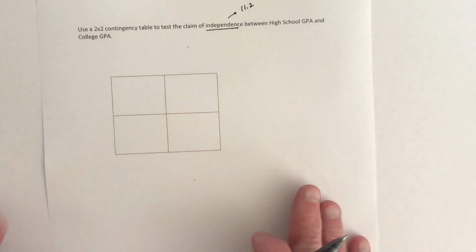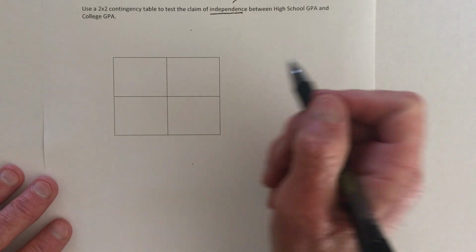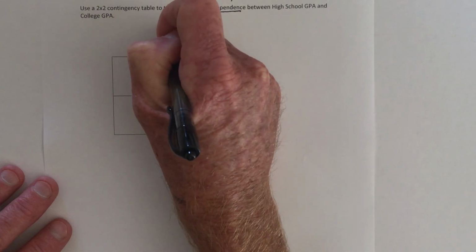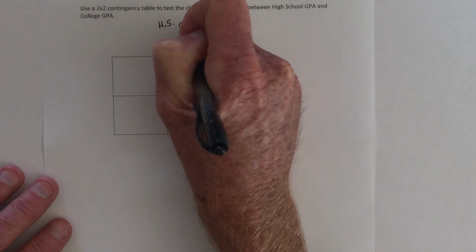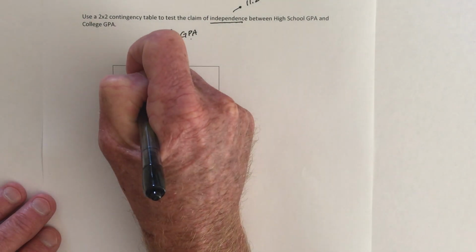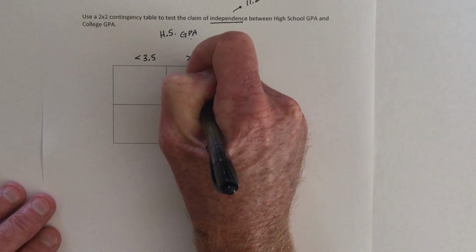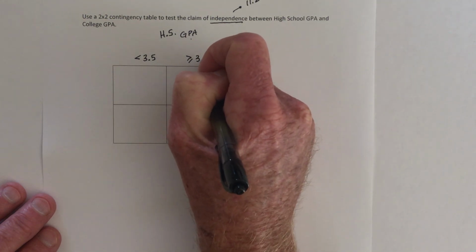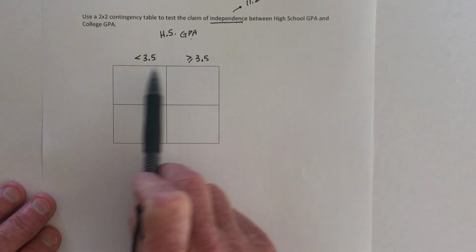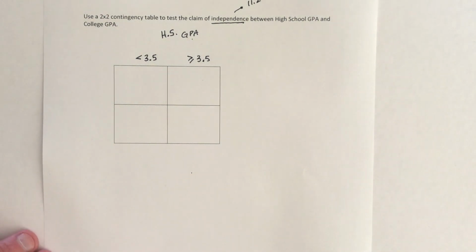Okay. Now I need to go back to the table and start putting that information on the table. So I need to put one of them, high school GPA, up here, or I could put it right here. It doesn't really matter which order. I'm just going to put the high school up here, high school GPA. And for that one, the median was a 3.5. So I'm going to say those that were lower than 3.5 and those that had bigger than or equal to 3.5. It actually doesn't matter if you put the equals on that one or that one. At the end, if you're going to prove something, it's not going to make a difference.